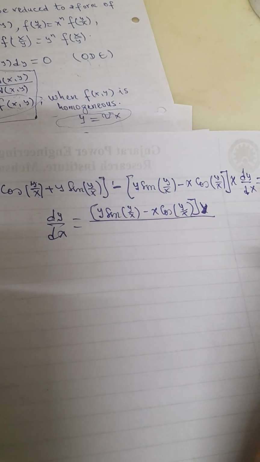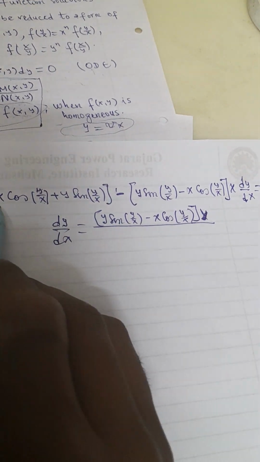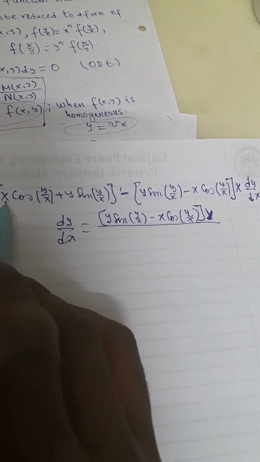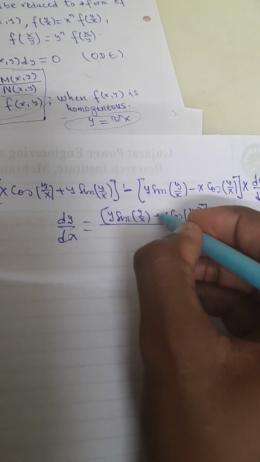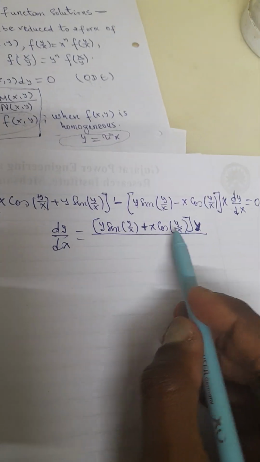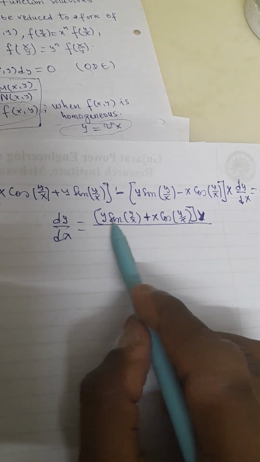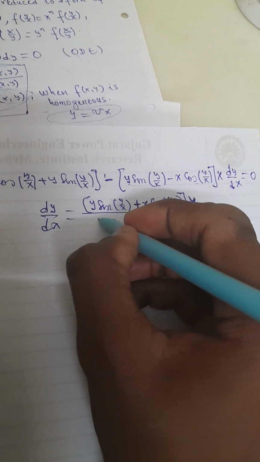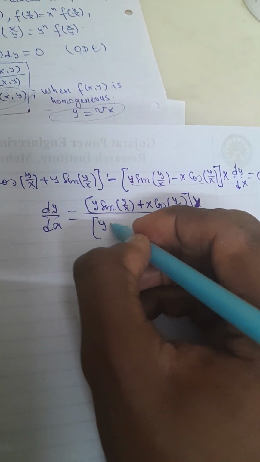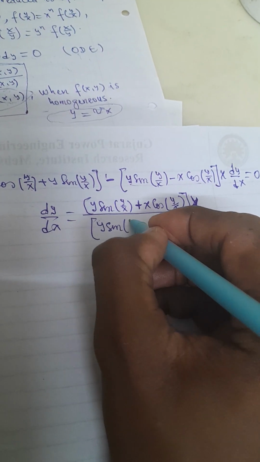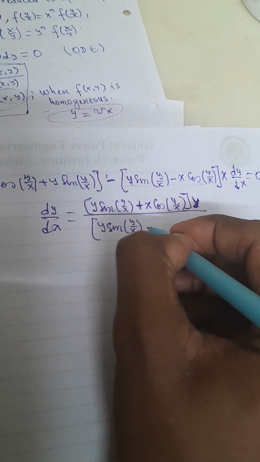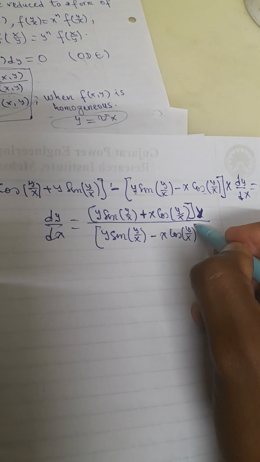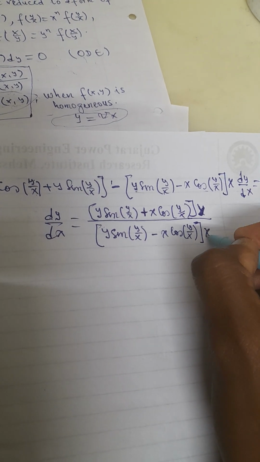Multiplied by y. I just changed it, sorry. This is y, so this should be this expression, x cos. But it's okay, we just have to put this plus. If I put this plus, it will be the same, y sin and x cos, no problem. Then this expression down will be y sin of y upon x minus x cos of y upon x, multiplied by x.